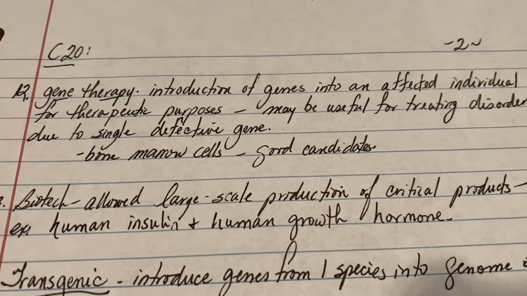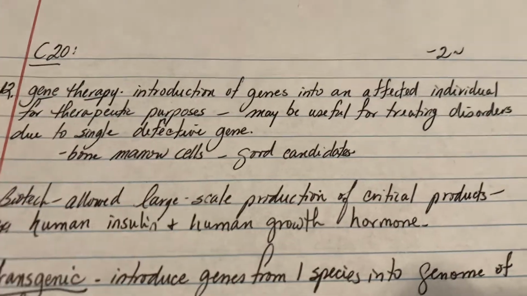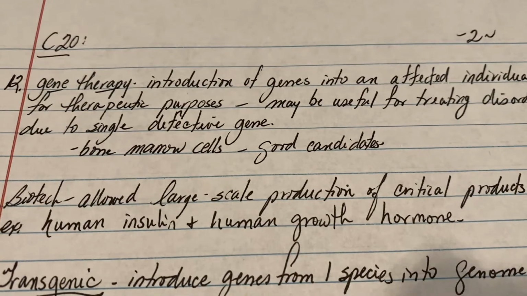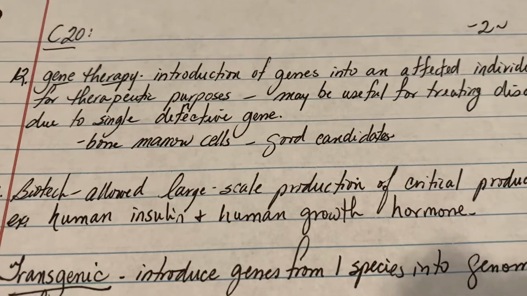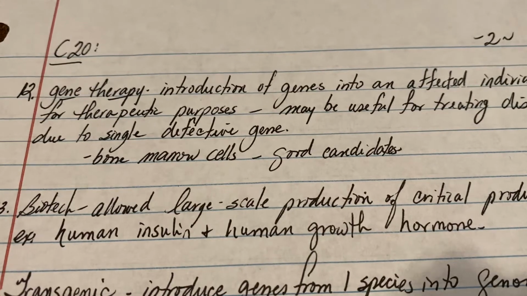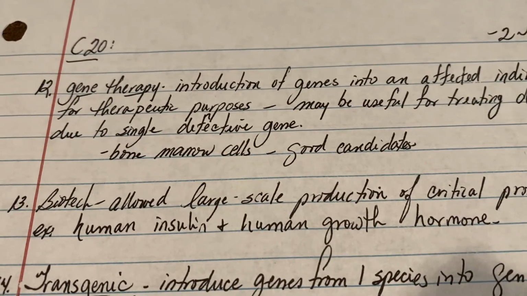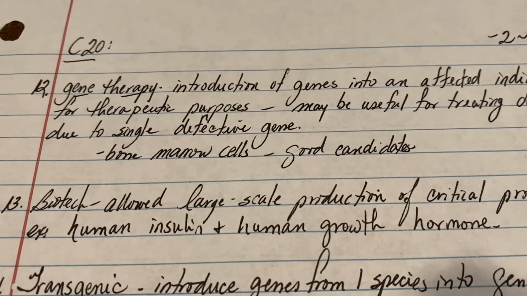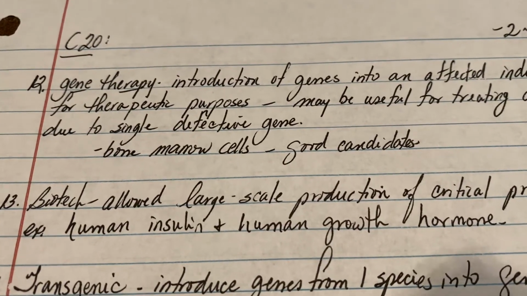Biotech is very important because it's also allowed large-scale production of critical products like human insulin and human growth hormone. And, you know, for a lot of people, you don't realize the significance of this anymore, but I remember my aunt, who was a severe diabetic, always used either sheep or pig insulin, usually pig, and periodically, for whatever reason, she would have a reaction to that insulin.